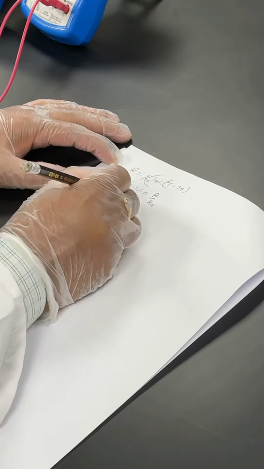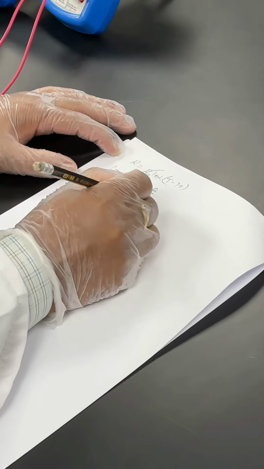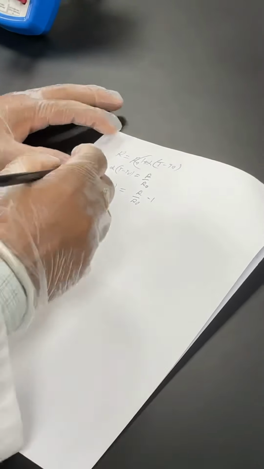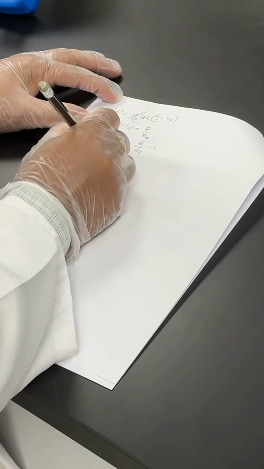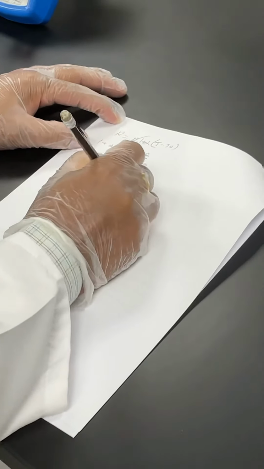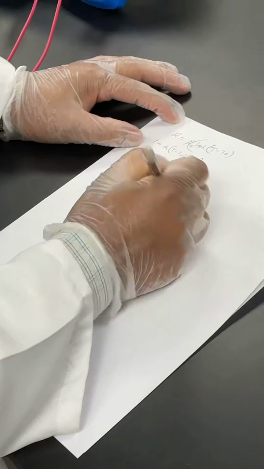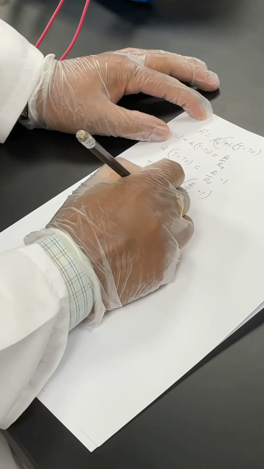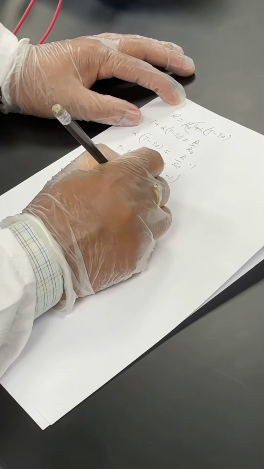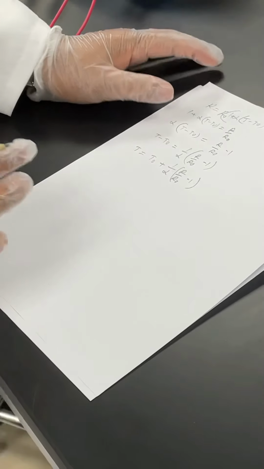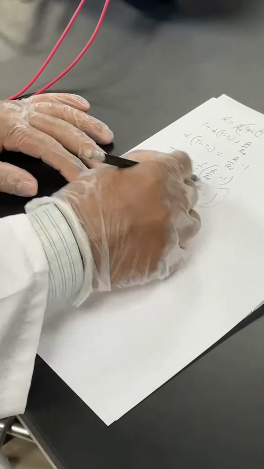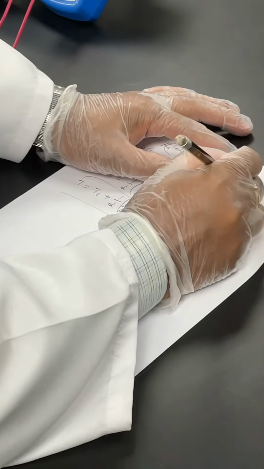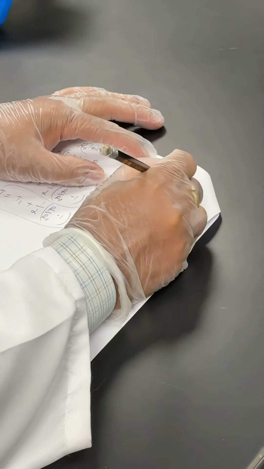Alpha (T minus T0) is equal to R by R0 minus 1. T minus T0 is equal to 1 over alpha times (R by R0 minus 1). T is equal to T0 plus 1 by alpha times (R by R0 minus 1). This is the formula to calculate your T. T0 is the room temperature. T0 is equal to room temperature plus 273.